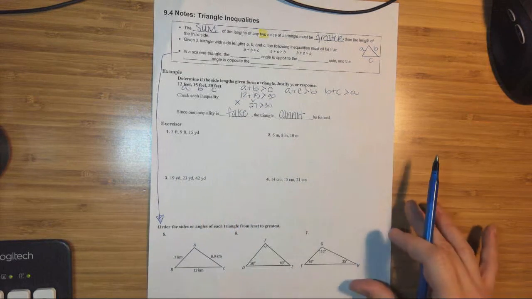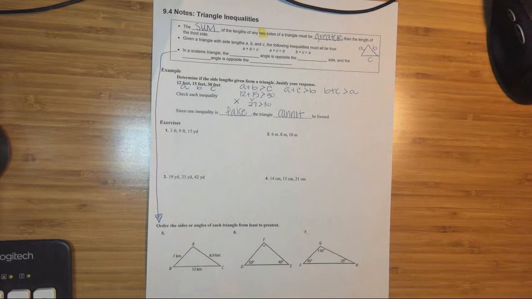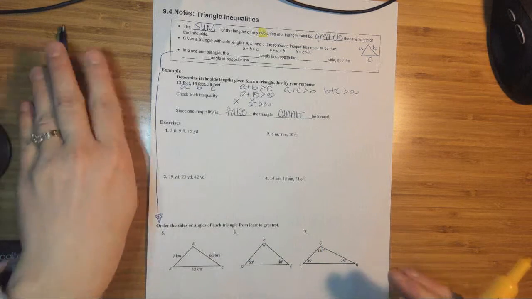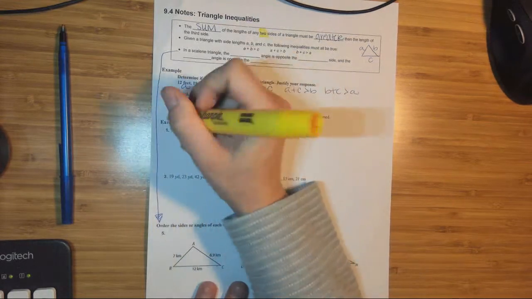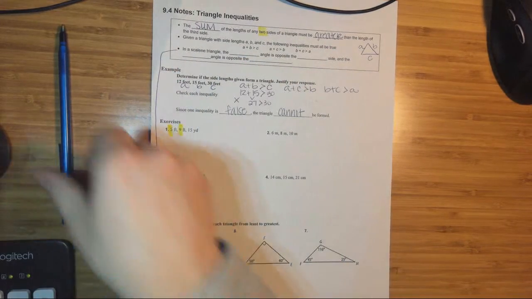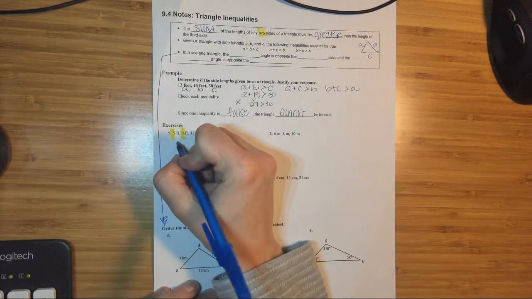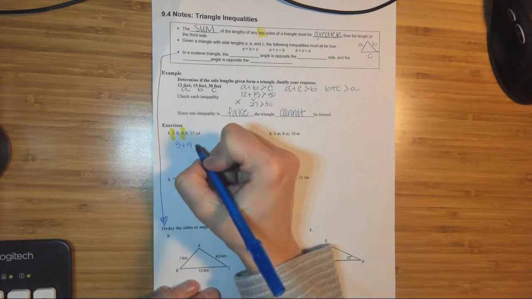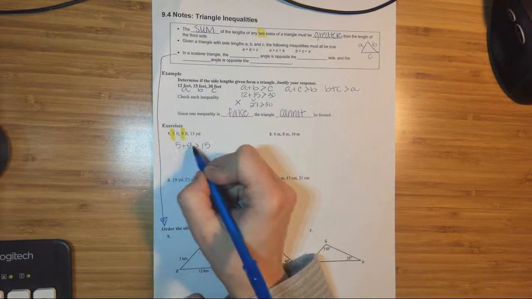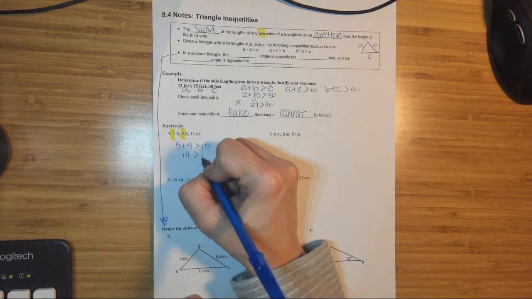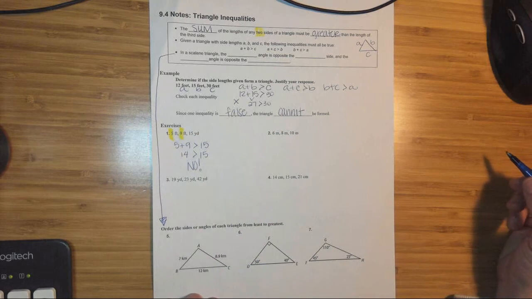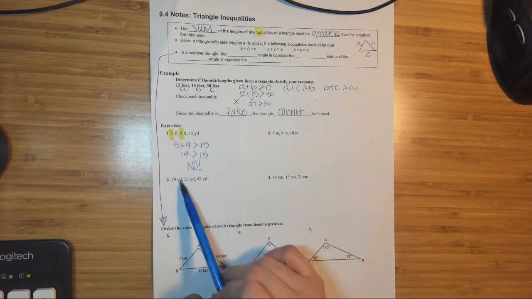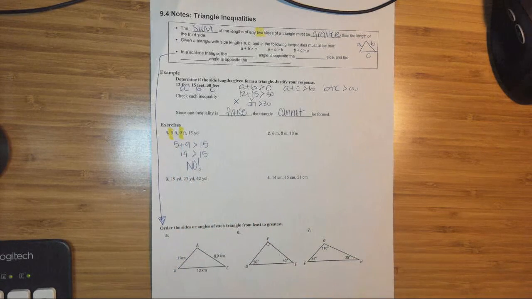Now I'm going to show you a shortcut, because the shortcut's the best way to do it, right? We like shortcuts. So what you're going to do is you're going to highlight the two smallest side lengths. So out of 5, 9, and 15, 5 and 9 are my two smallest side lengths. We're going to add those together, 5 plus 9. That has to be greater than 15. So 5 plus 9 is 14. Is 14 greater than 15? No. So this will not form a triangle. So I don't need to do this 3 times. I can literally just pick the two smallest side lengths and add them together.